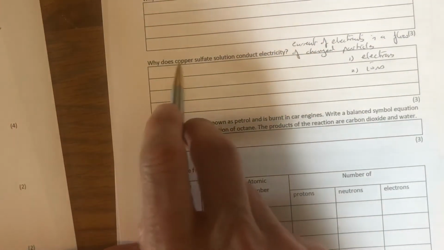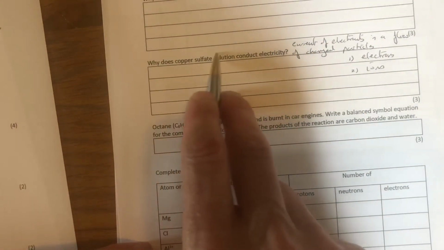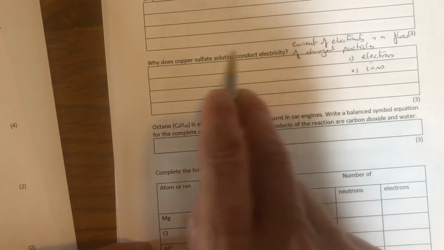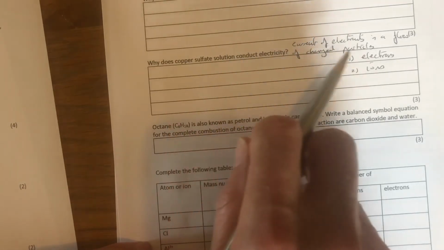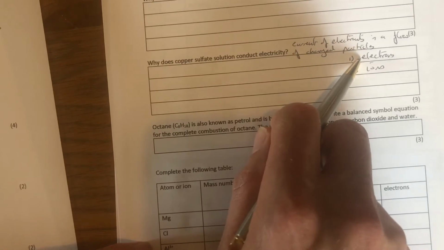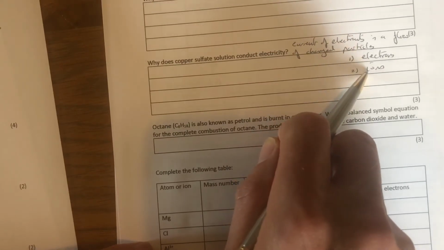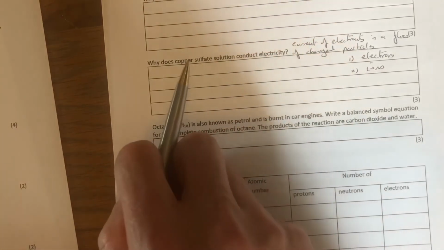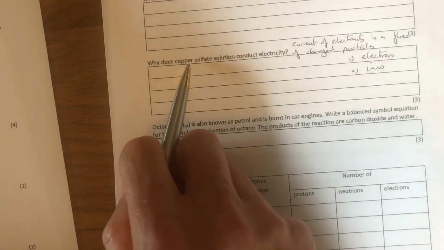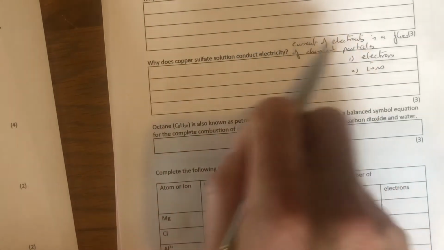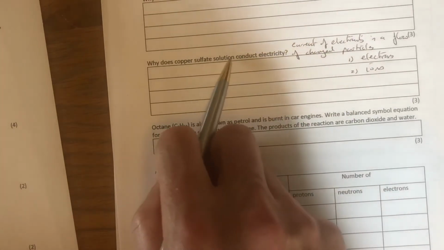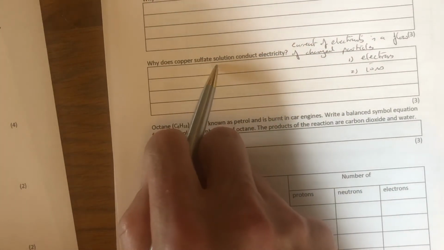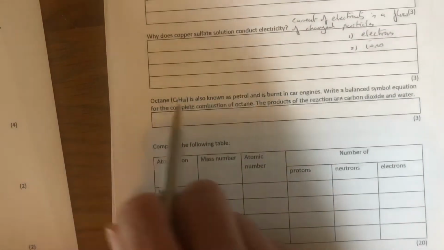So why does copper sulphate solution, meaning liquid, conduct electricity? So you have to decide whether there are free electrons or whether there are ions that can move. So have a look at the type of bonding and decide whether there are free electrons or ions that can move when copper sulphate is a liquid, and then explain it there.